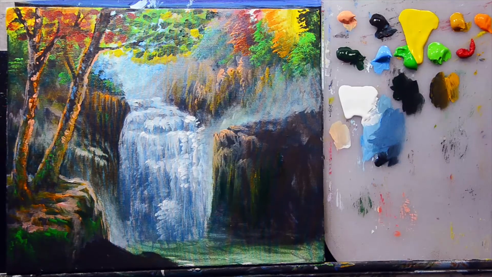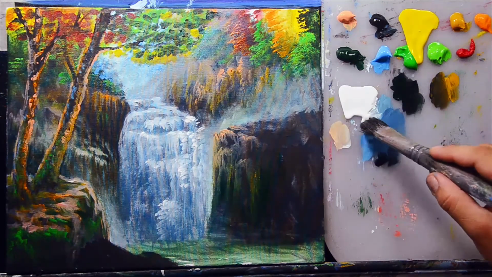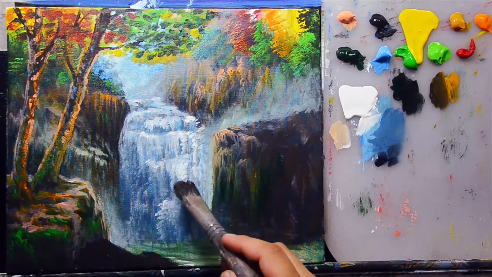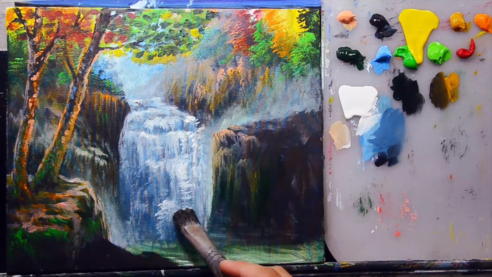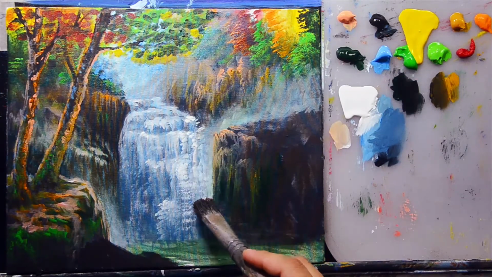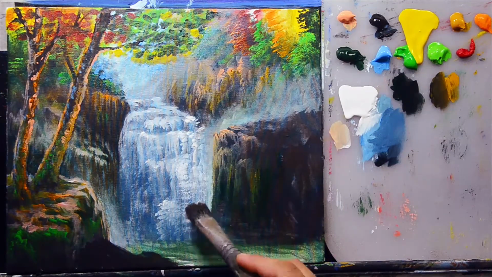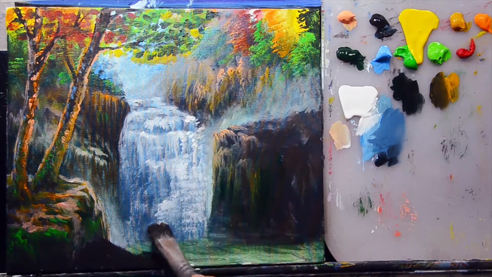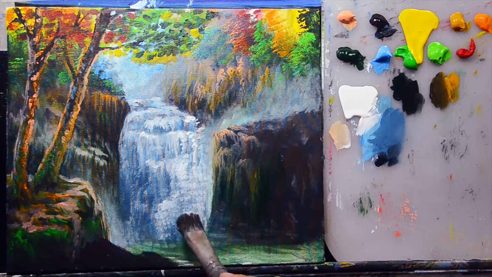I'm going to use my number 12 flat brush. That one there. Now we have very nice waterfalls, or the water effects.